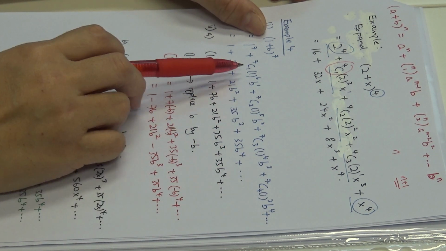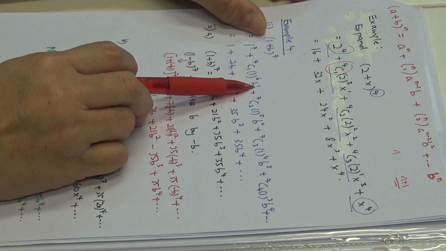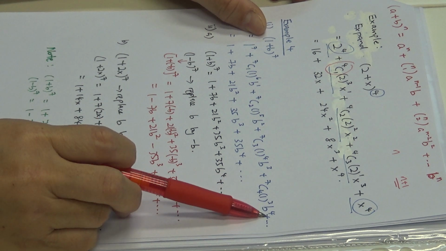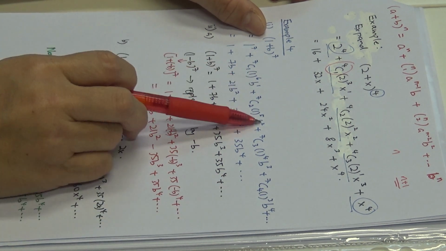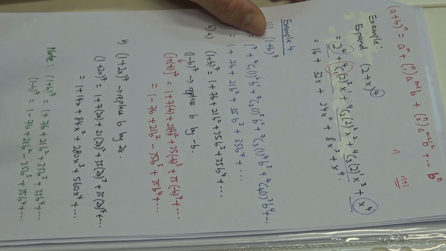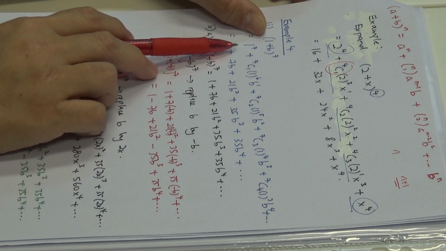Now, how to double check? When it's choose 1, power must be 1 for b. Choose 2, power 2. Choose 3, power 3. Choose 4, power 4. And when the two powers add up, it must give me 7. Okay? Because the question wants the first 5 terms, you just give the first 5 terms.